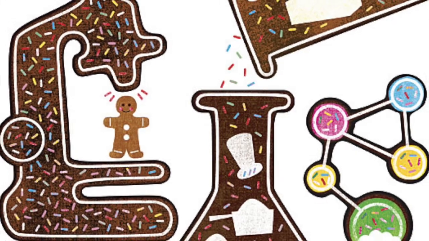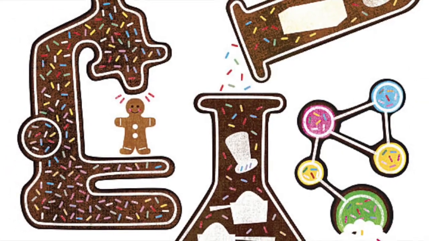There are several components to line up to ensure a quality item. As you can see, baking is very much a science.